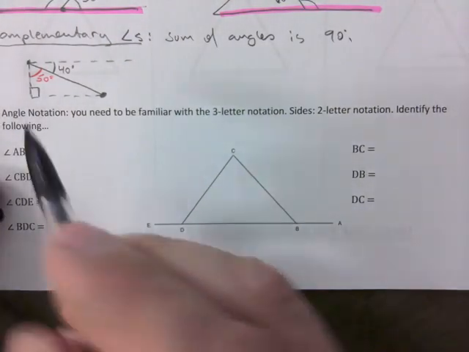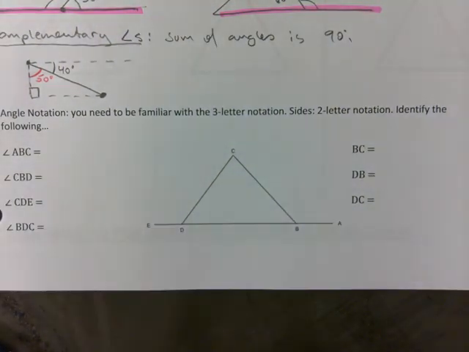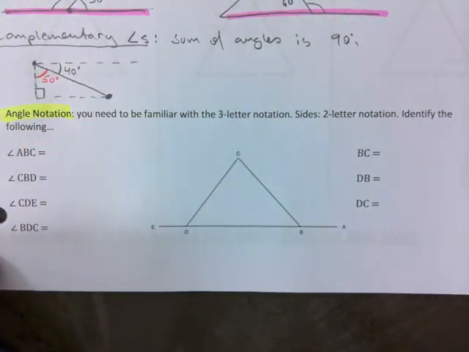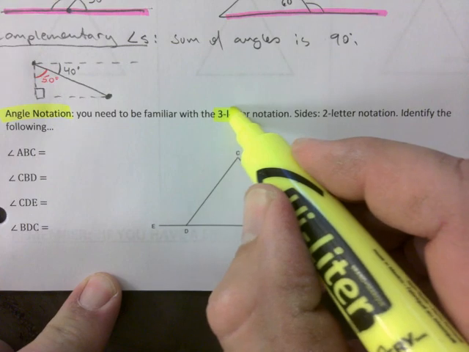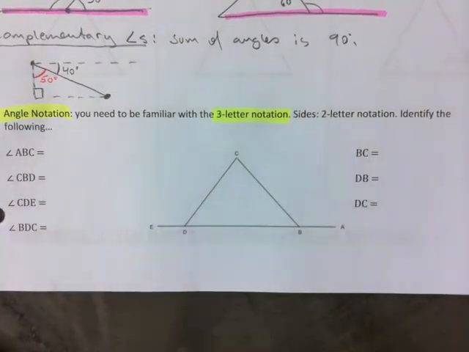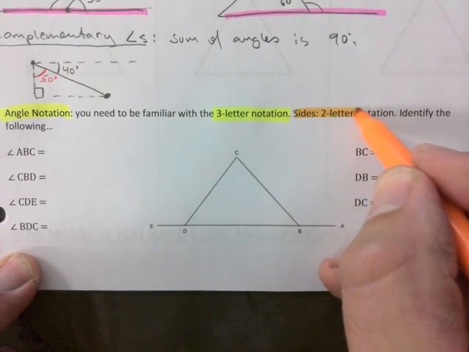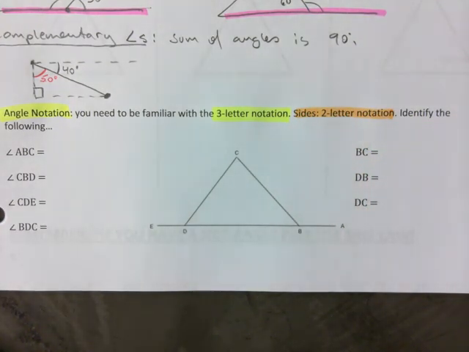Okay, here we go. Very important. I'm going to highlight this angle notation. Angle notation, you're going to have the 3-letter notation from time to time. And the sides, I'm going to use a different highlighter for that. Sides have a 2-letter notation. That one is a little bit easier to wrap our head around.